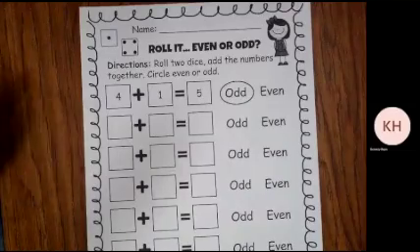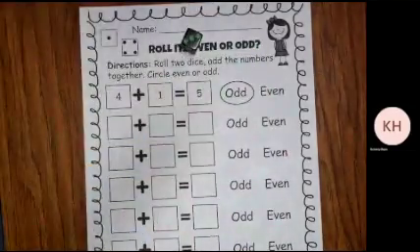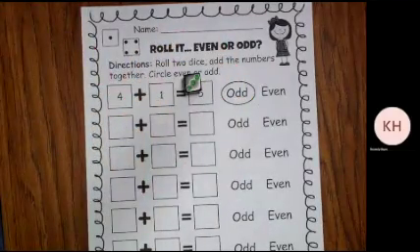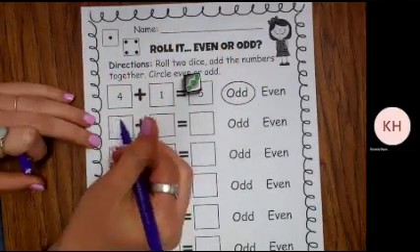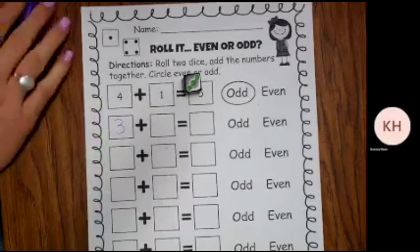All righty, so I'm going to have you roll the dice once. And I got a 3. So the 3 is going to go in the first box, and then roll the dice again.